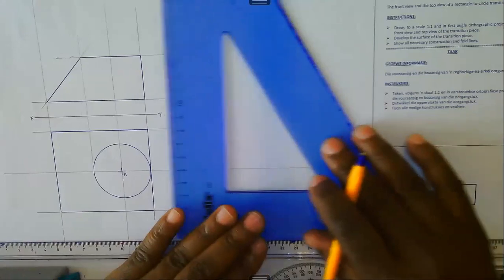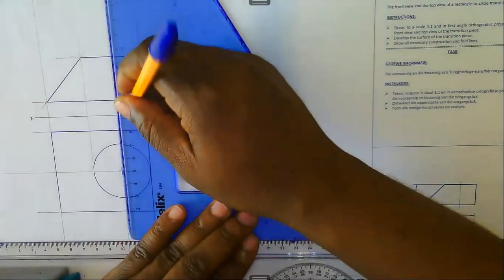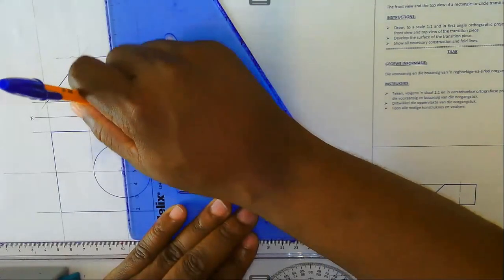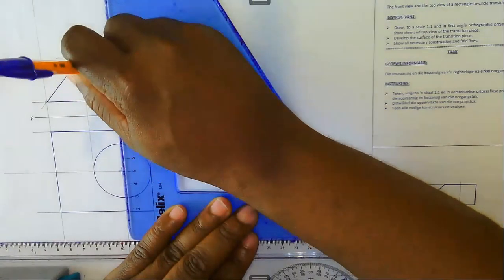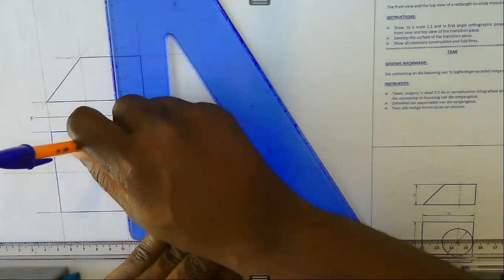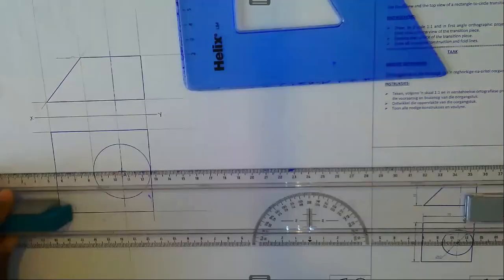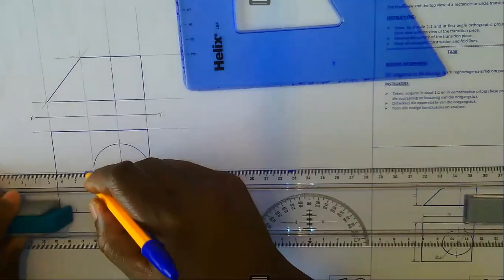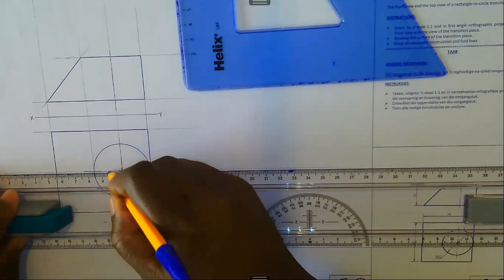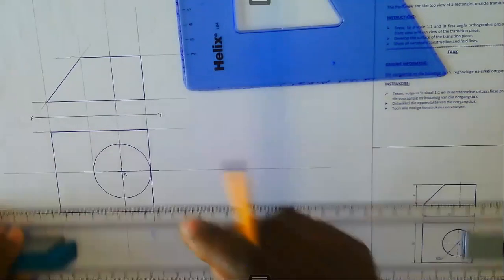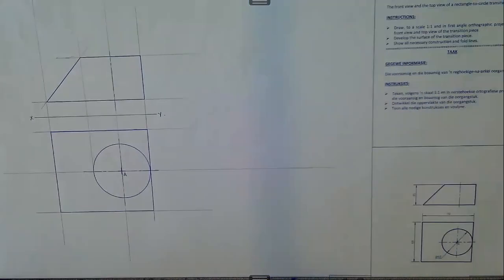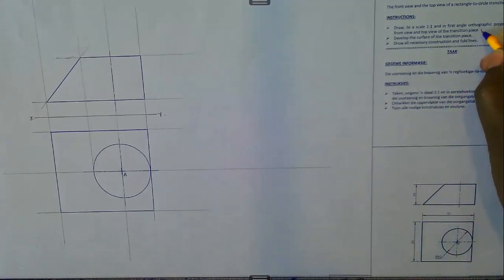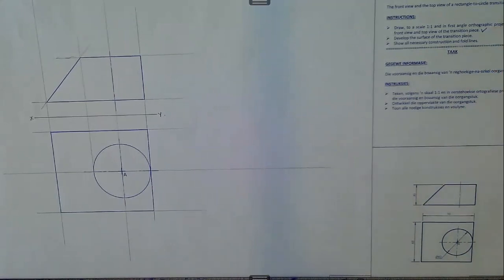Define the center lines. Like that. Remember, center lines are only defined when they are required. Okay. Right. So I have copied the given front view as well as the top view. So I can tick that part is done.